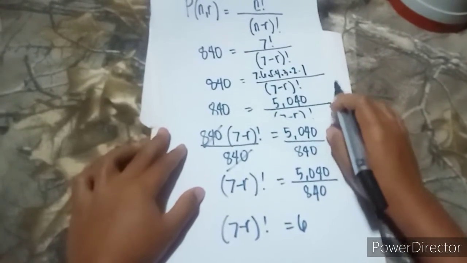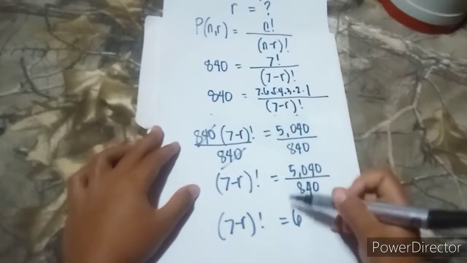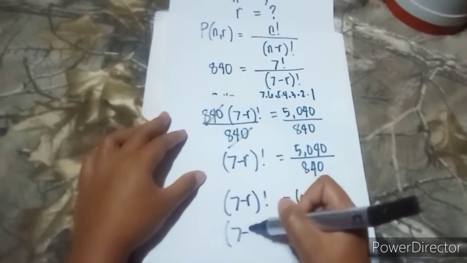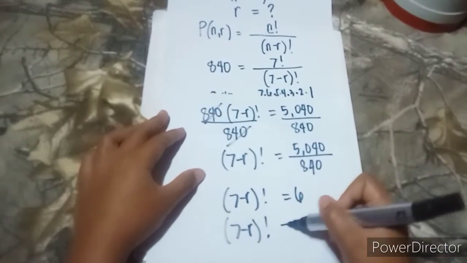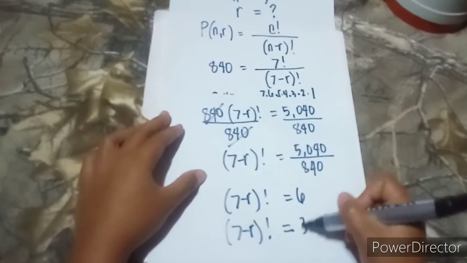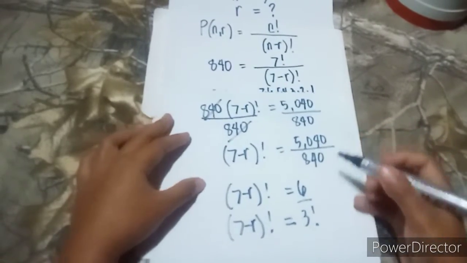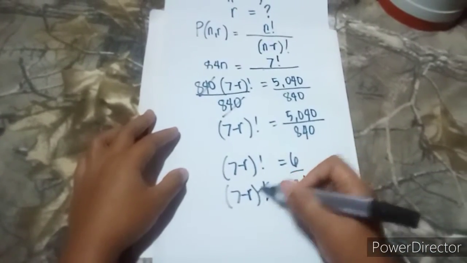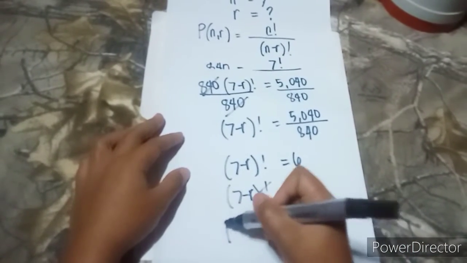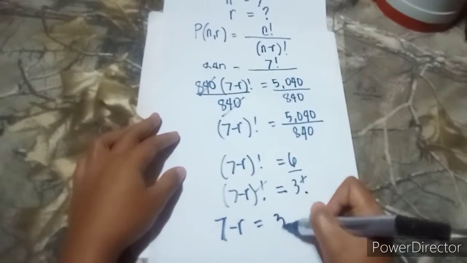Then we have to convert 6 into factorial form so that we can eliminate the factorial sign. So we have now 7 minus r factorial. Convert 6 into factorial form. We have 3 factorial, which is 3 times 2 times 1 is equal to 6. Then we can now cancel out the factorial sign. We have 7 minus r is equal to 3.